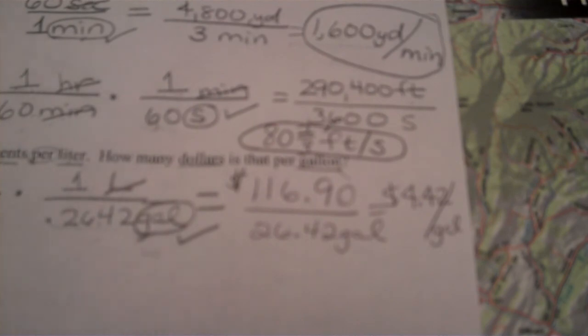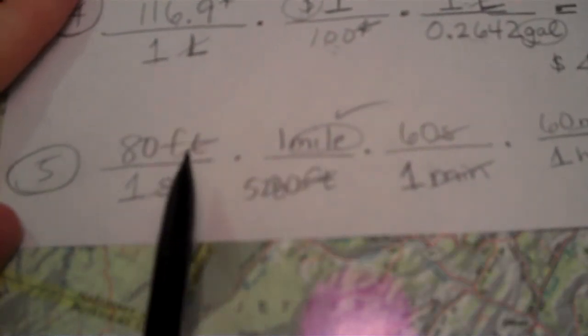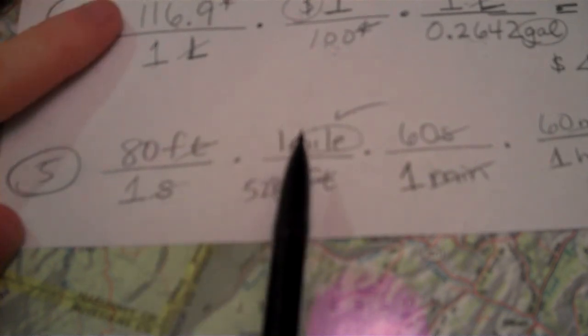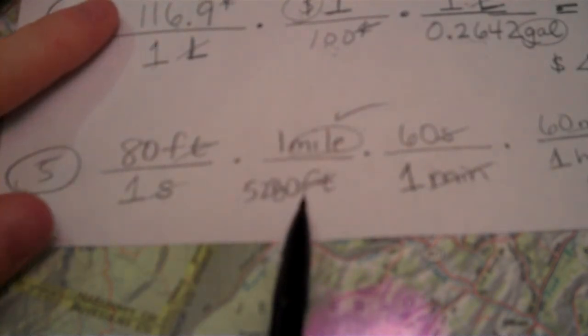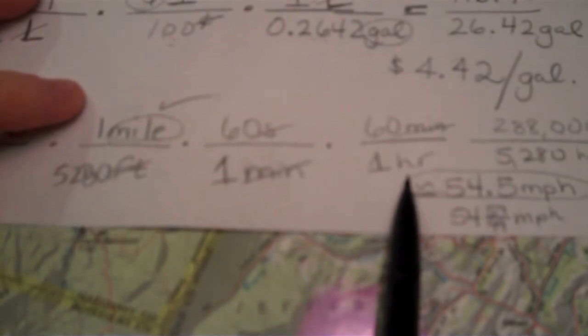All right, so if you've turned it back on at this point, you should have, for number 5, gotten a rounded answer of 54.5 miles per hour or 55 miles per hour. I am not going to go ahead and do this one with you. I will go ahead and show it to you though. So this is what it would look like. Number 5, you would start off with 80 feet per second. You would do 1 mile over 5,280 feet. You would do 60 seconds over 1 minute. You would do 60 minutes over 1 hour.